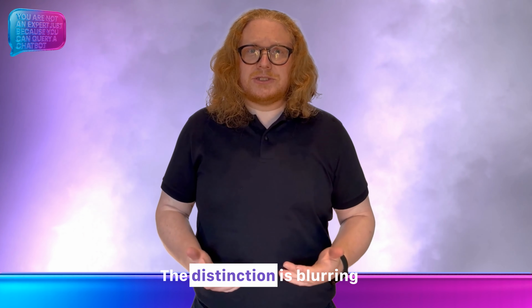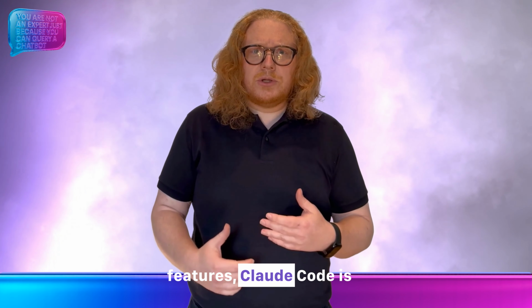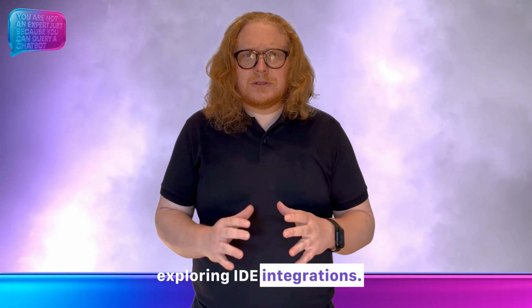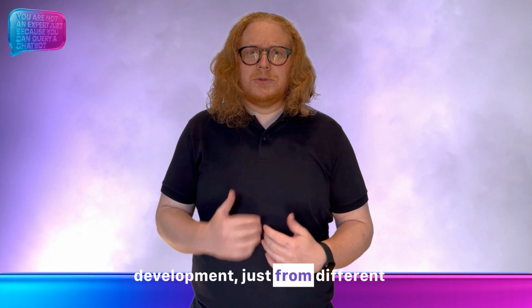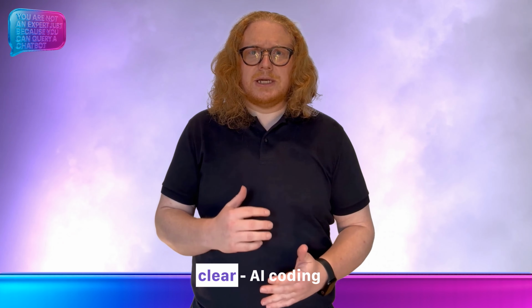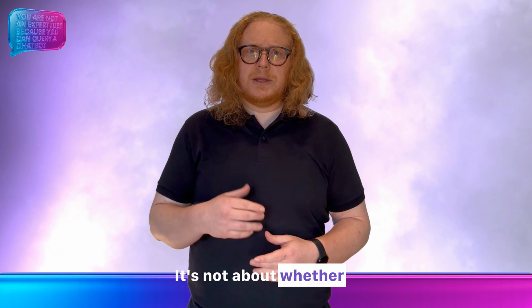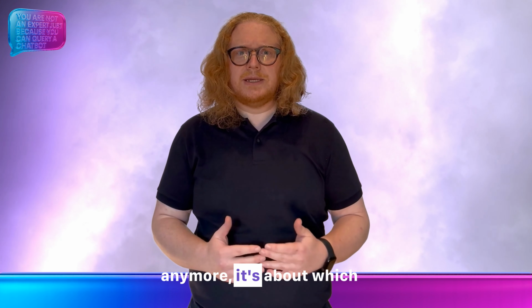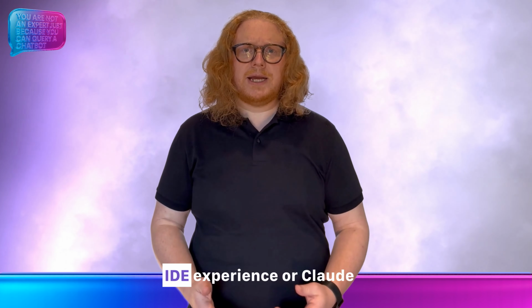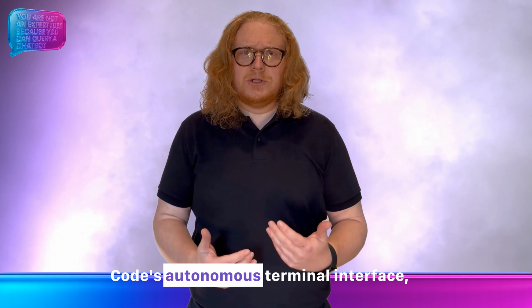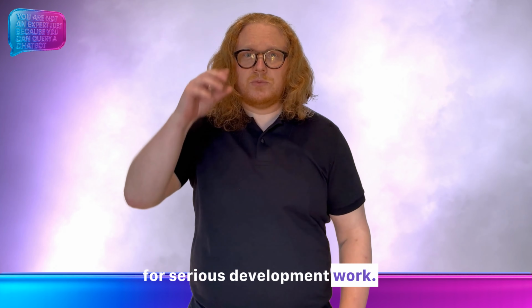And honestly, the distinction is blurring fast. Cursor's adding more autonomous features. Claude Code is exploring IDE integrations. Both tools represent the cutting edge of AI-assisted development, just from different angles. The broader trend is clear. AI coding assistance has crossed a threshold. It's not about whether to adopt these tools anymore. It's about which approach fits your workflow. Whether through Cursor's enhanced IDE experience or Claude Code's autonomous terminal interface, AI has become essential for serious development work.